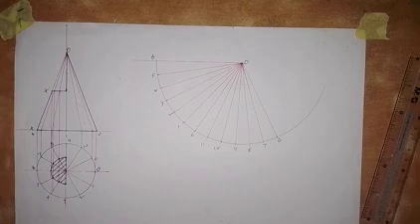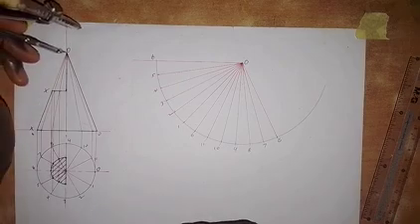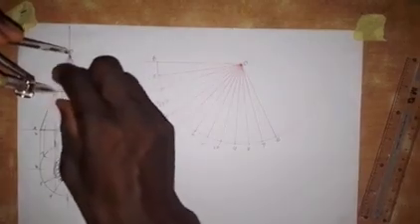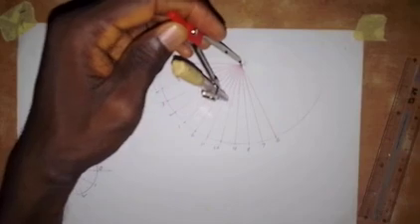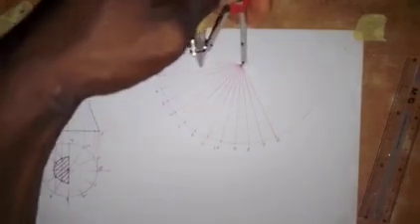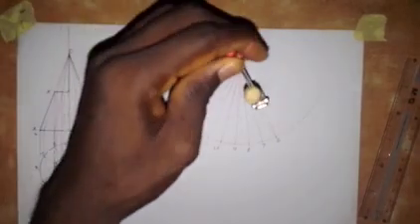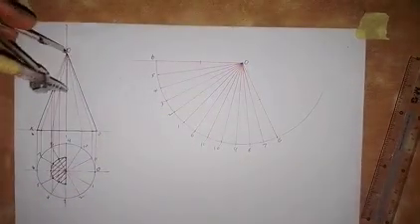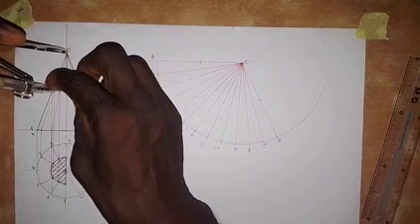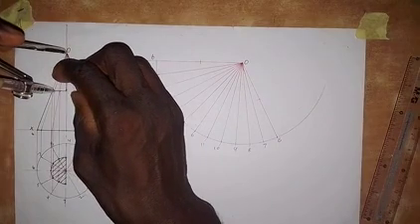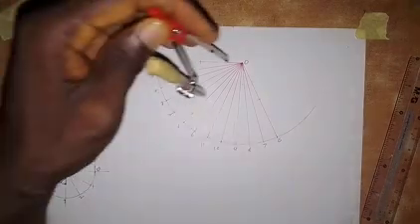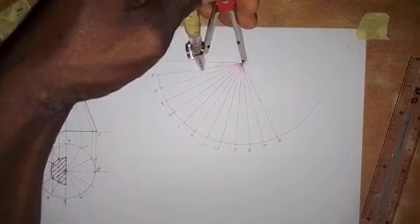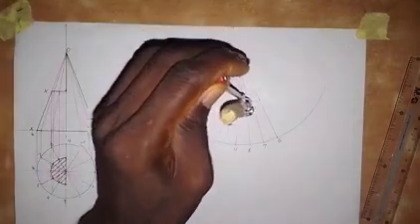So I'll just take my compass. From point O here, we extend to this point where we have 6. Put it at point O here and make an arc on 6, and also here on 6. Then to 5, 7, make an arc here on 5 and an arc here on 7.